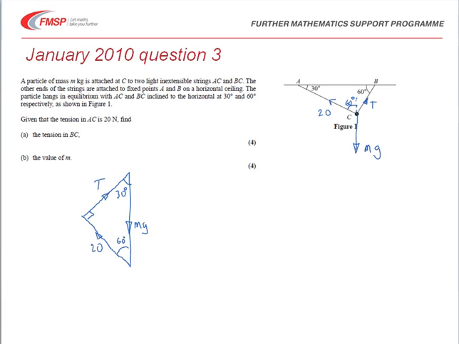So we can write down from the triangle for part A that tangent of 60 degrees is equal to T divided by 20, and therefore T is equal to 20 tan 60 degrees, and that is 20 root 3 newtons.